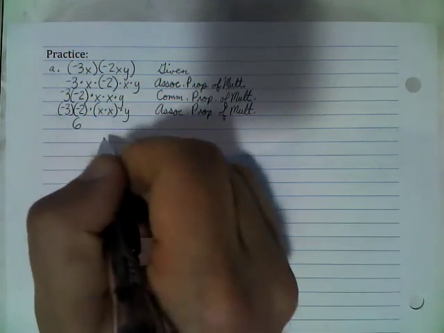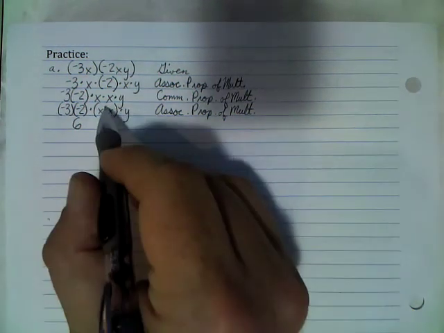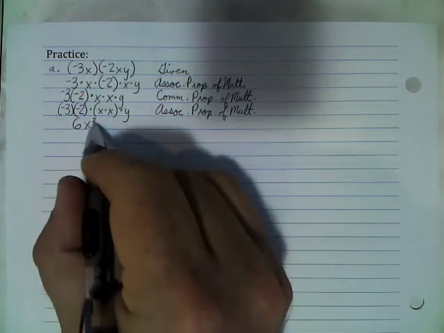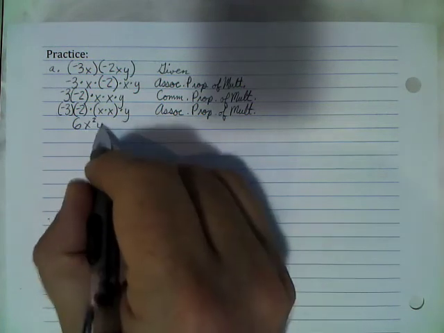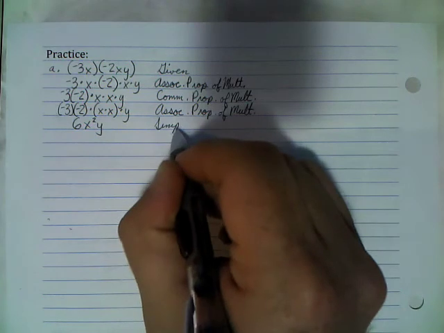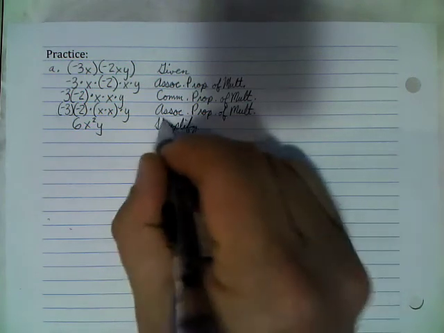X times x, remember that when we multiply things with the same base, we add their exponents. So this is really x to the first power, and this is x to the first power, so 1 plus 1 is 2. That's x squared, and well, y is just there. And so when we simplify, that's my answer. So that's what it looks like to justify your steps.